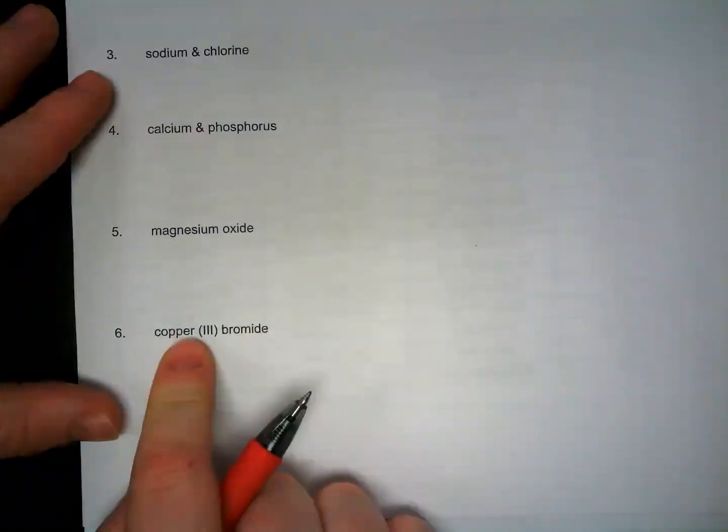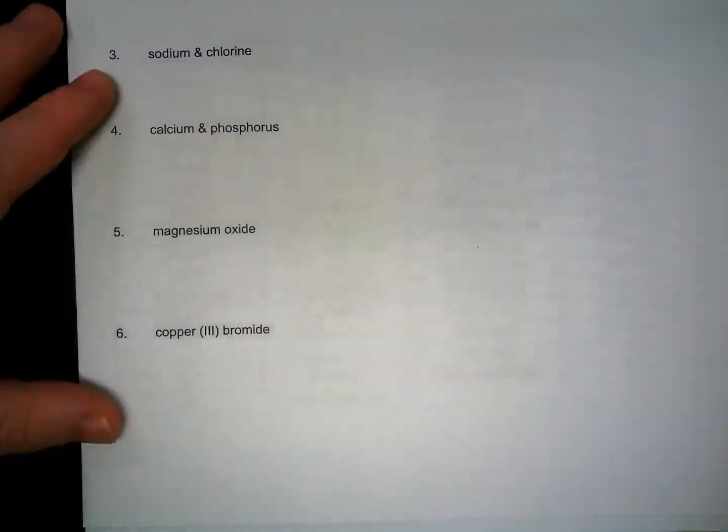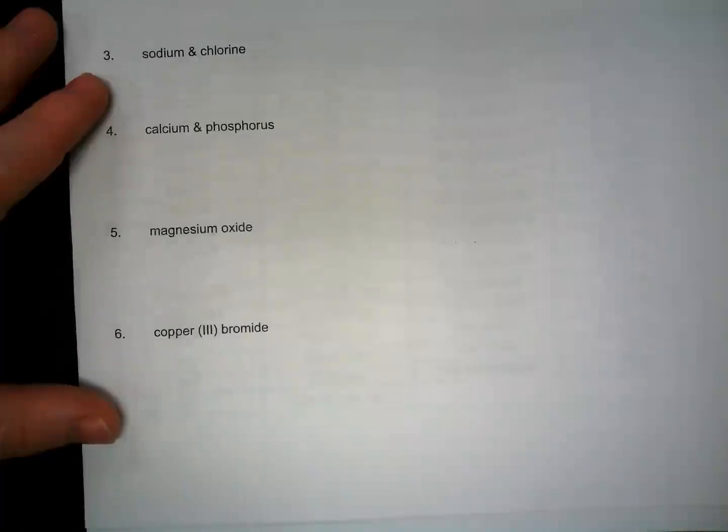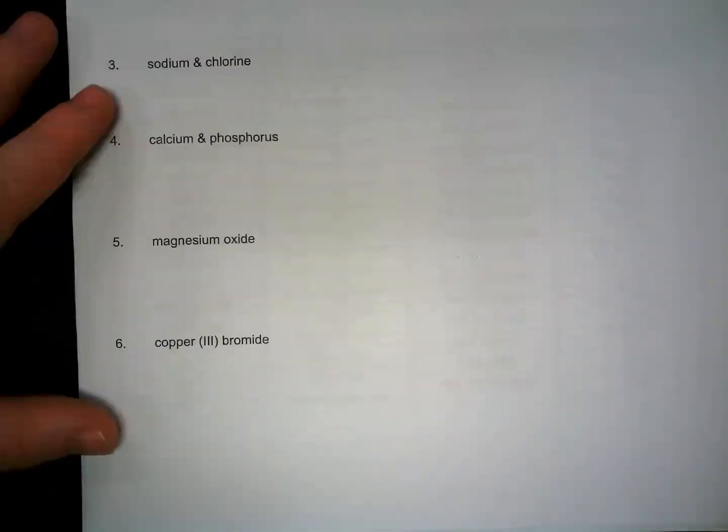ions. A good example, just to show you real quick, would be copper. Copper has different ions. You can have copper 3, which means copper that's giving up 3 electrons. You have copper 2, which is giving up 2 electrons. So you have different copper with more or fewer valence electrons they're willing to give up.